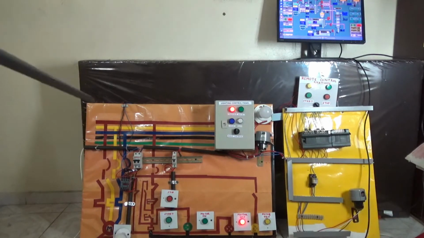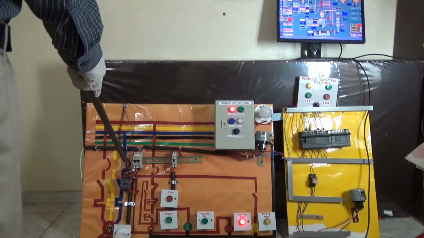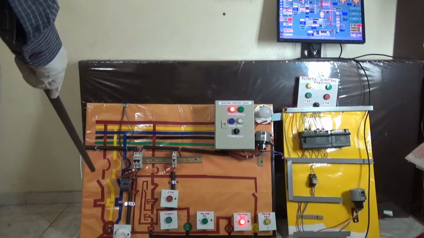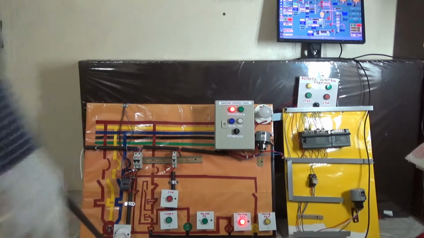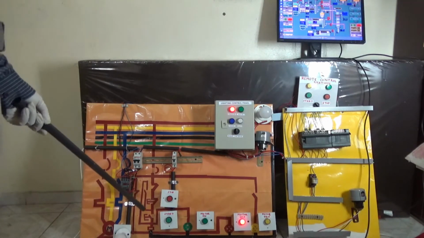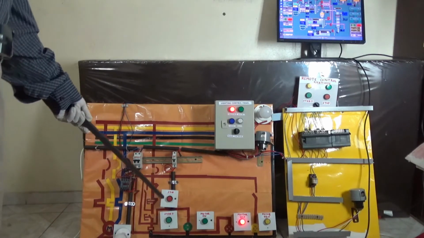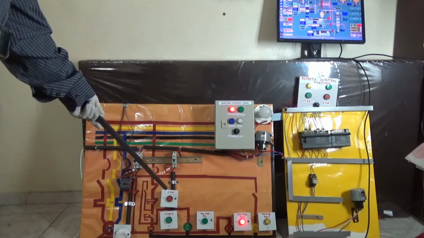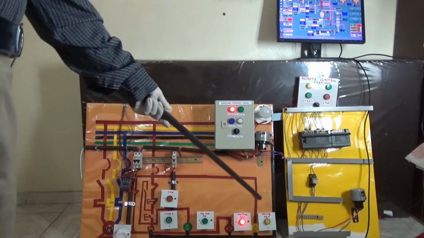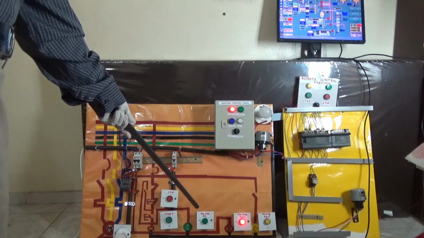This is the circuit diagram and the live circuit of a motor control system. In place of a motor, here we have a bulb. These are the push buttons, the start push button. We can start the motor, and we can stop it with this red push button, and these are the indication lights. This green light indicates when the motor runs; it glows.